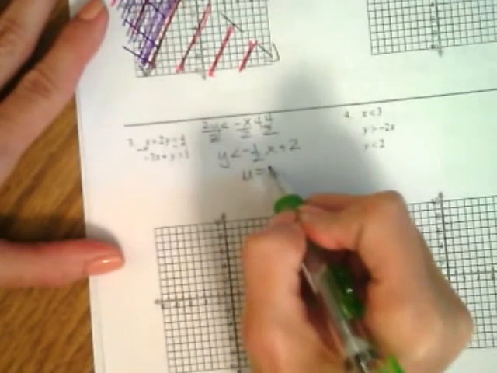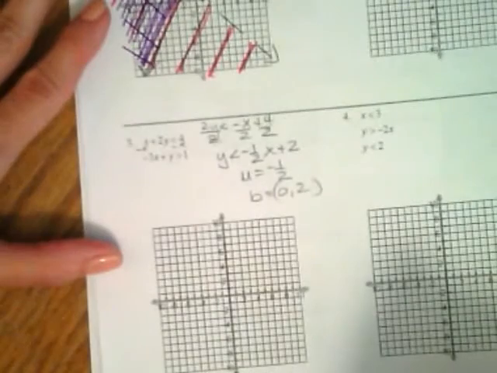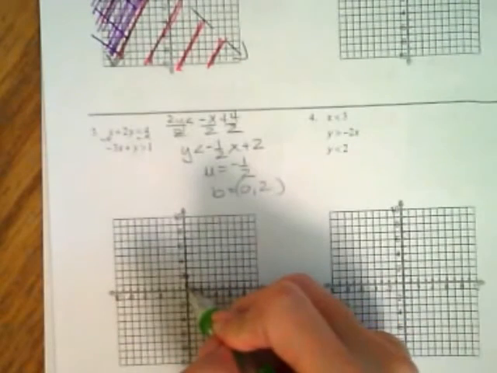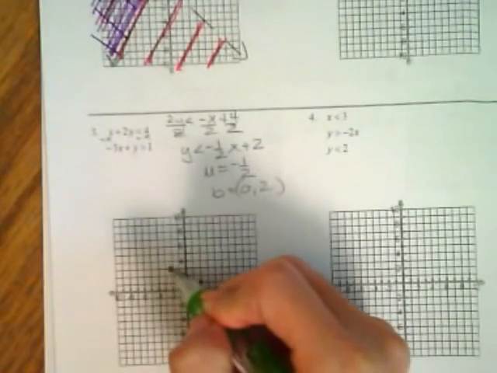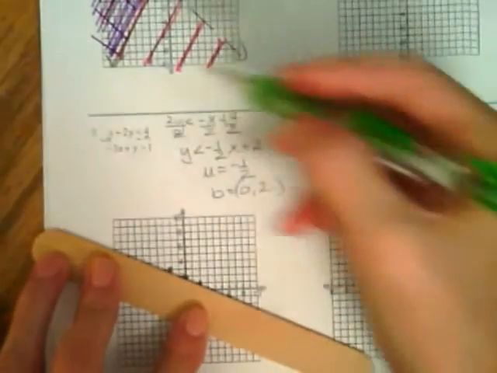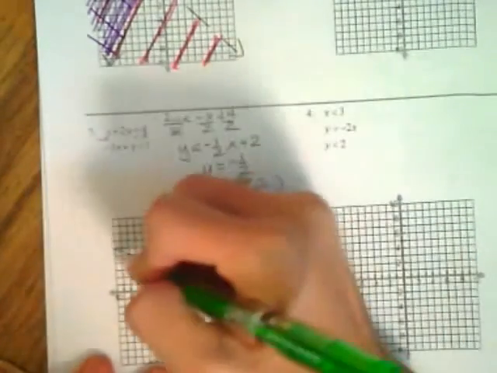So the slope of my first line is negative 1/2. My y-intercept is (0, 2). So when I plot that, y-intercept is (0, 2). Slope is negative 1/2, so down 1, right 2. Up 1, left 2. It is less than, therefore it's a dotted line. And less than means below. I'm going to do this one in pink.